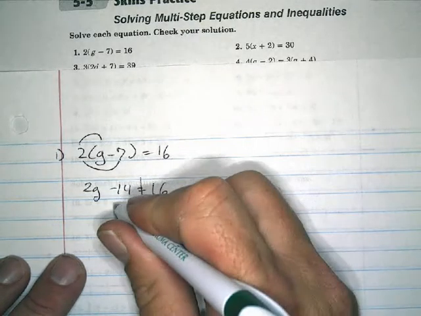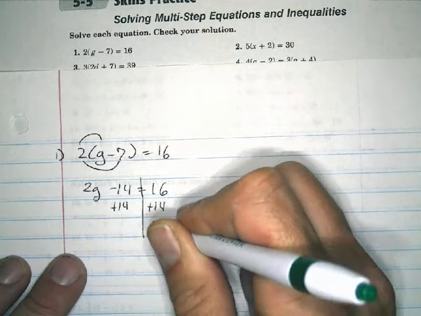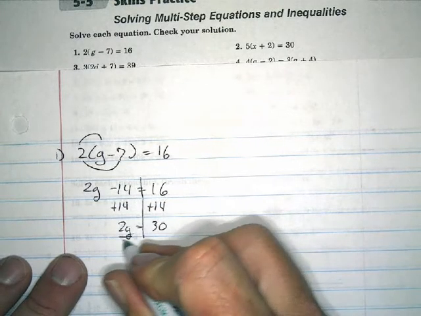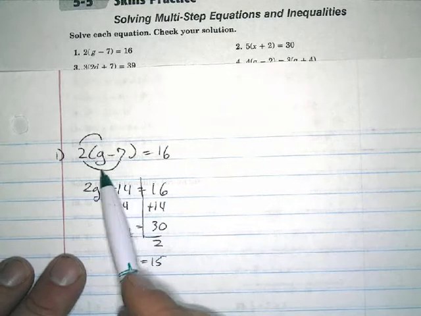The opposite of subtracting 14 is adding. We'll get 30 equals 2g. The opposite of multiplying by 2 is dividing. So in this case, the one thing we had to do was the distributive property.